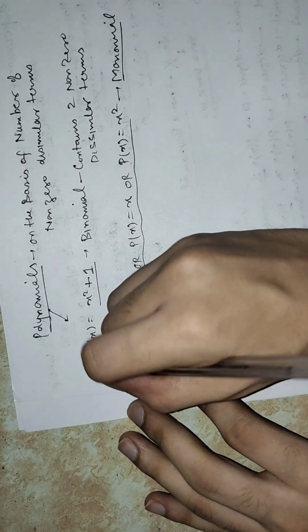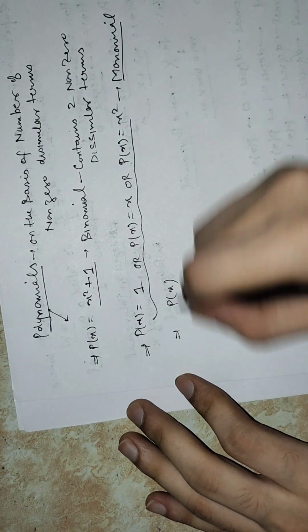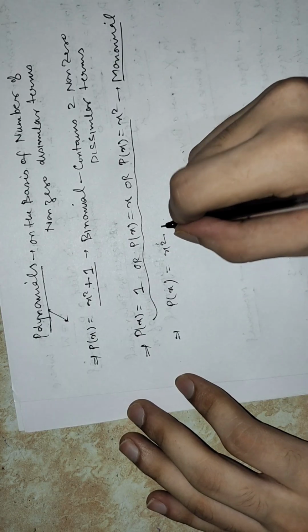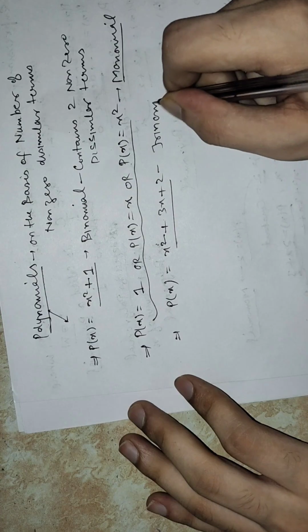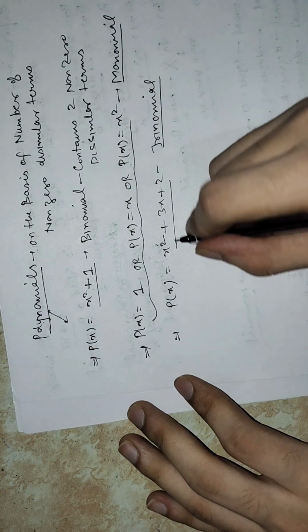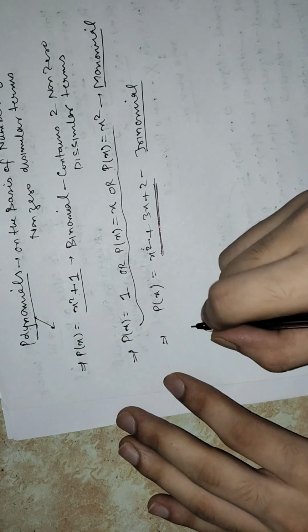Similarly, P(x) = x² + 3x + 2 is an example of a trinomial because it contains three non-zero dissimilar terms.